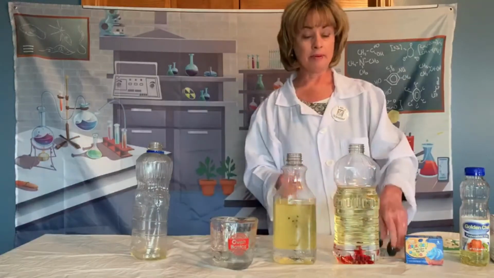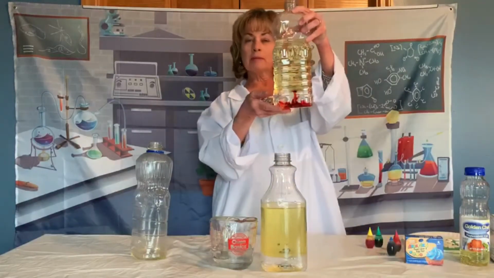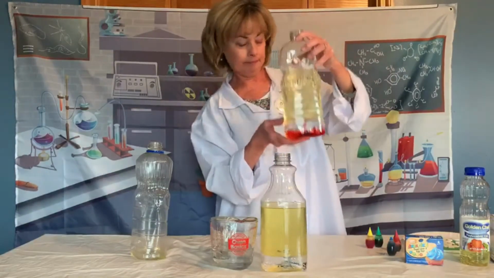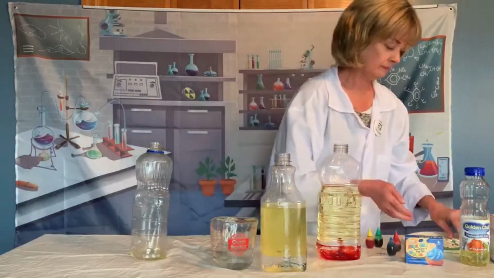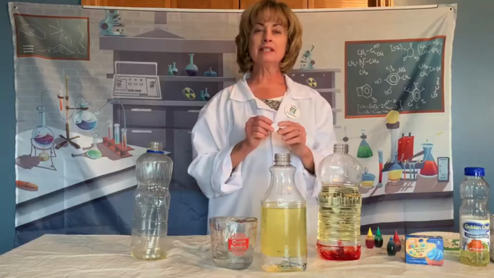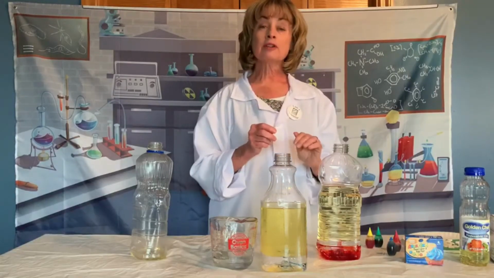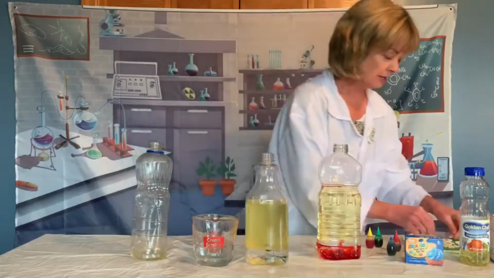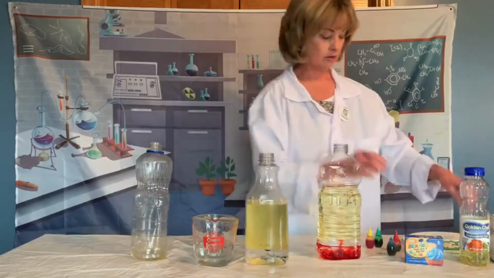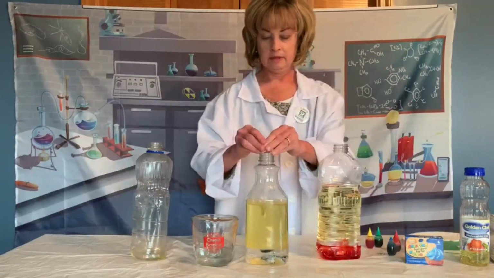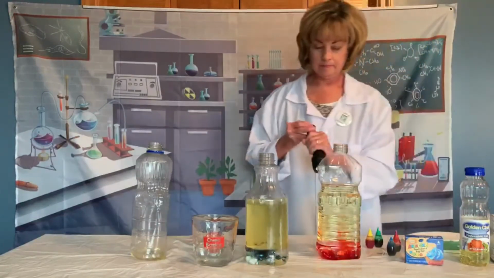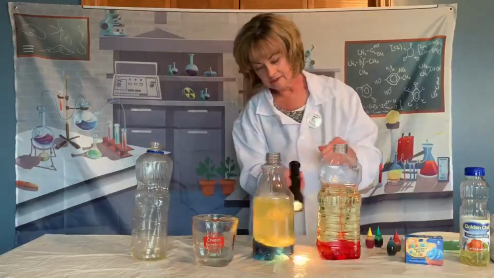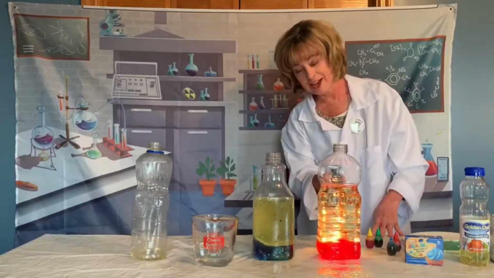Now the fun part. What we're going to do is we're going to make the lava lamp part. And I don't know if you can notice, but see how the oil and water are separate? When you drop one of our fizzy tablets in, when it reacts with the water, it's going to release carbon dioxide bubbles. And this is the part that's fun, that makes our lava lamp. So let's give it a try. Here we go. Isn't that fun?